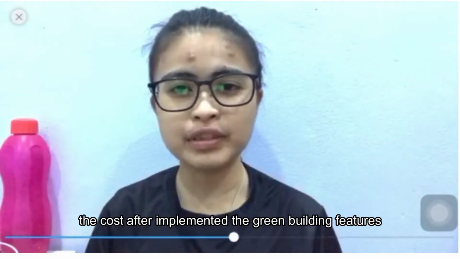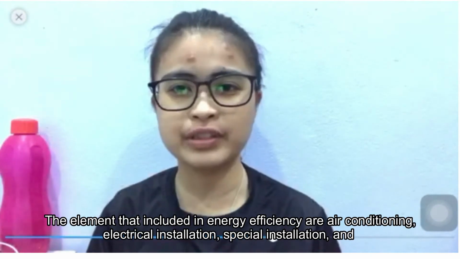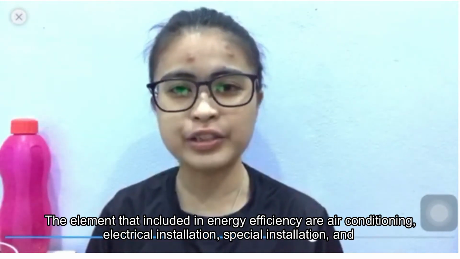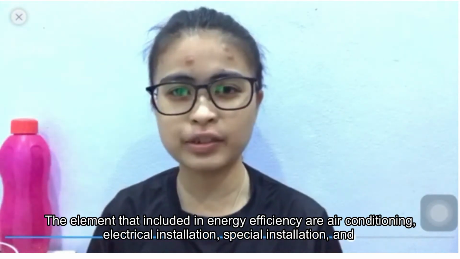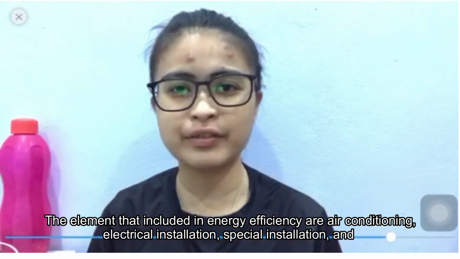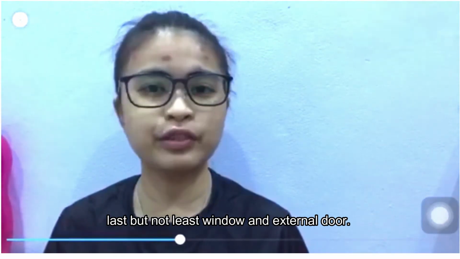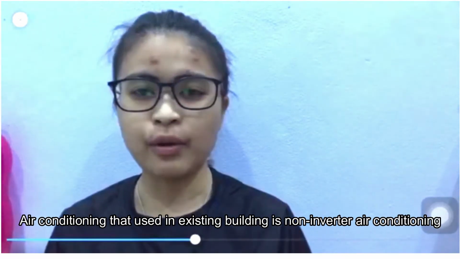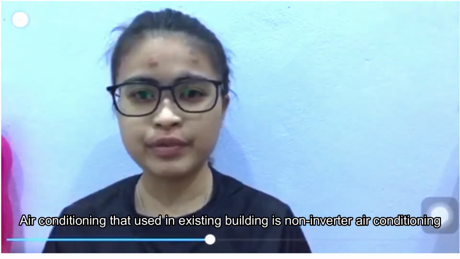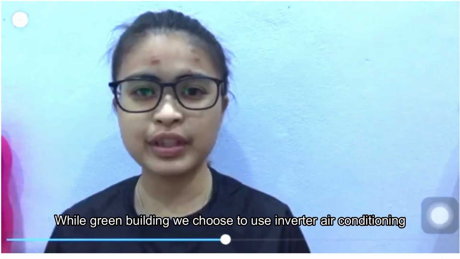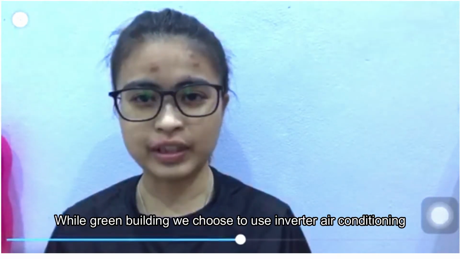The elements included in energy efficiency are air conditioning, electrical installation, spatial installation, and last but not least, window and external door. The air conditioning used in the existing building is non-inverter air conditioning, while for the green building, we choose to use inverter air conditioning.